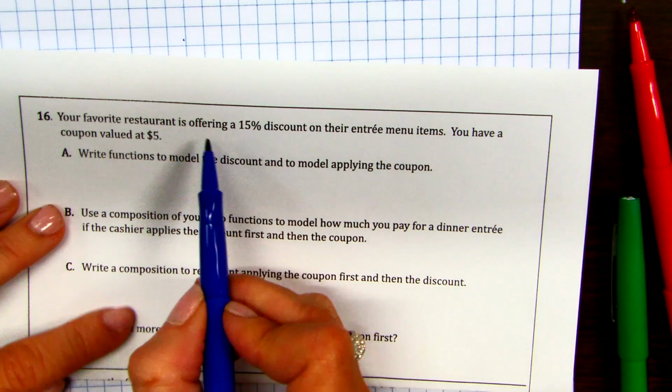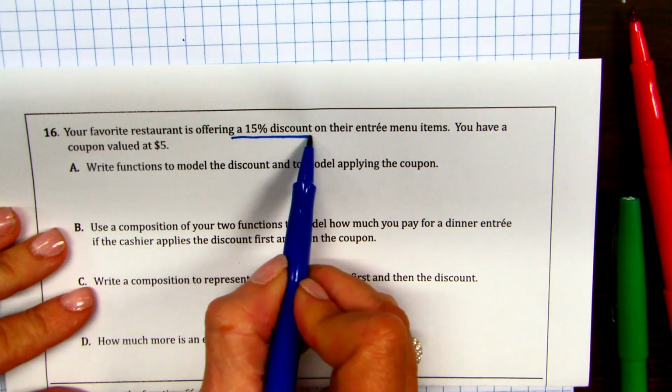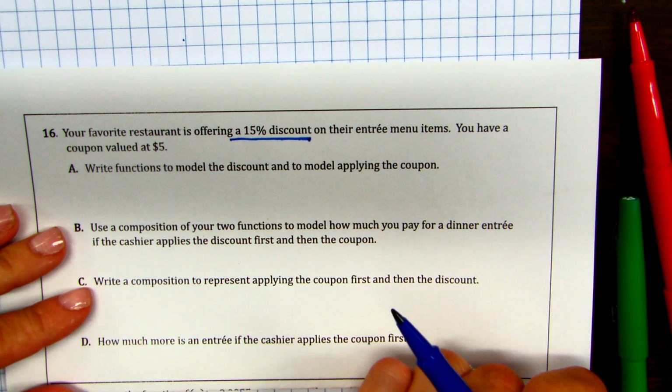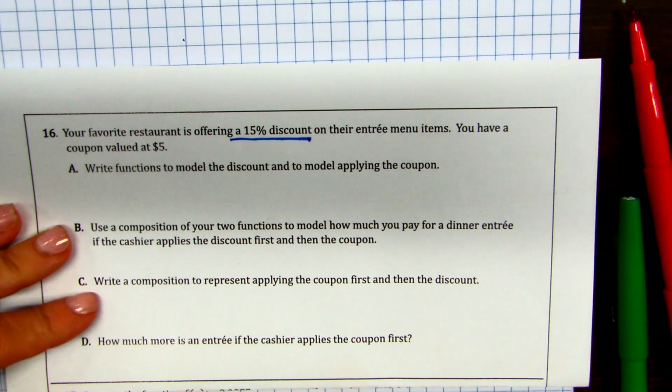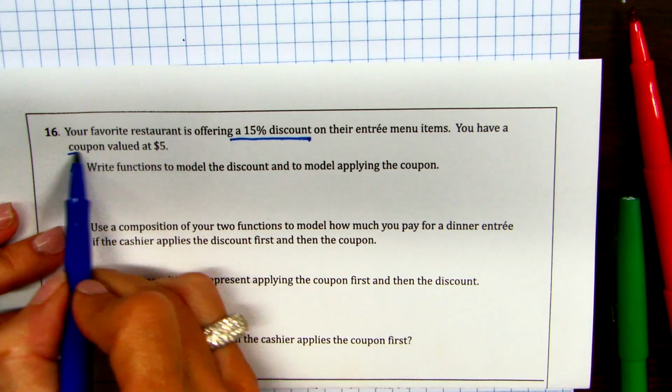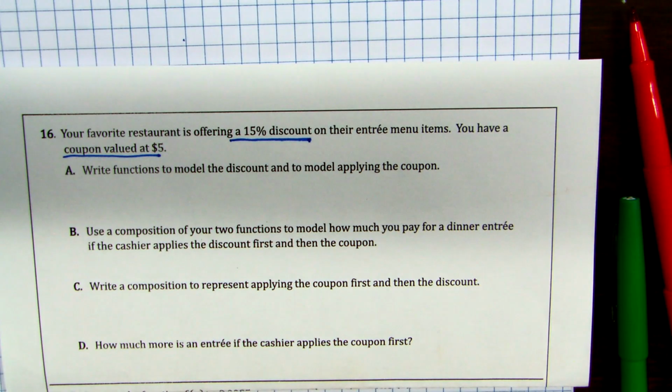Your favorite restaurant is offering a 15% discount on their entree menu items. So that's a special they're having. You order an entree, you get 15% off. But guess what? You have a $5 coupon, which means you're going to take $5 off something. So we're going to write functions to model those two situations. And then we're going to see, does it matter if you apply the coupon first and then take the percentage off, or the other way around? Does the order matter in this situation?